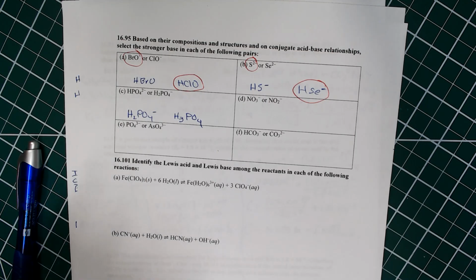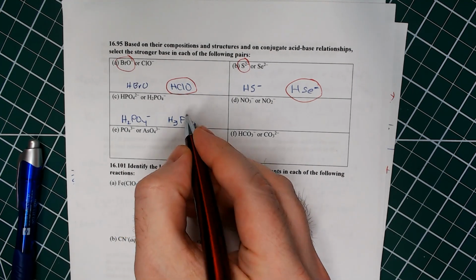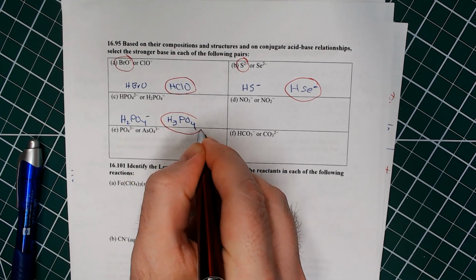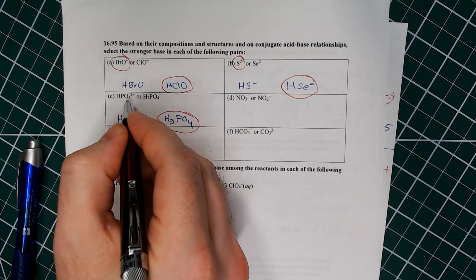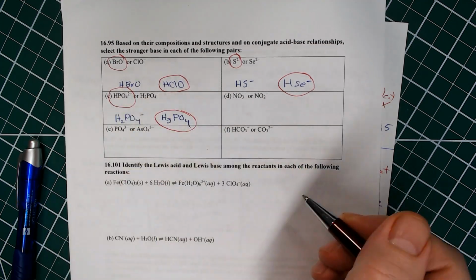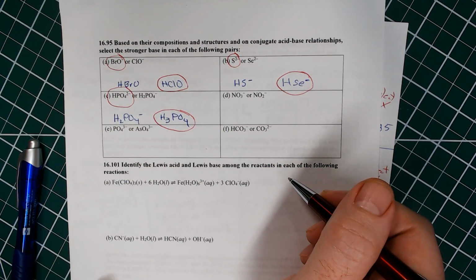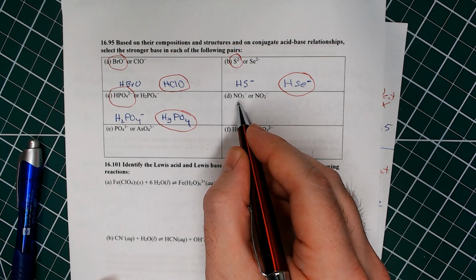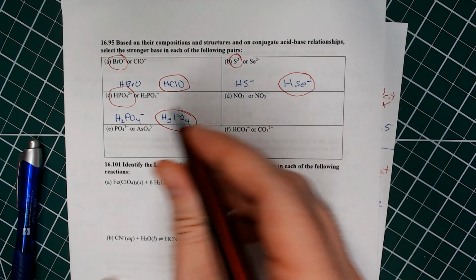So here, when we come back, H3PO4 is going to be the stronger acid, and that means that our stronger base will be HPO4 2 minus. Next, we want to look at nitrate versus nitrite.